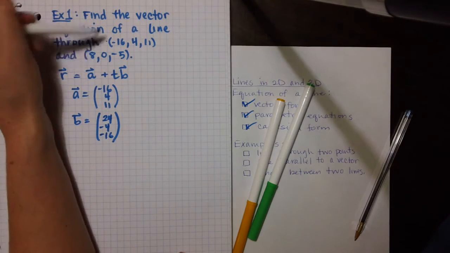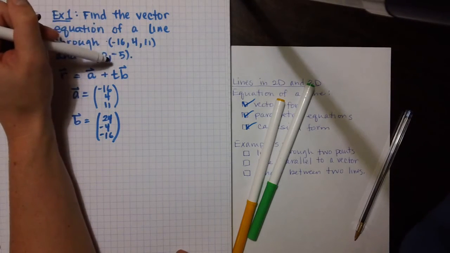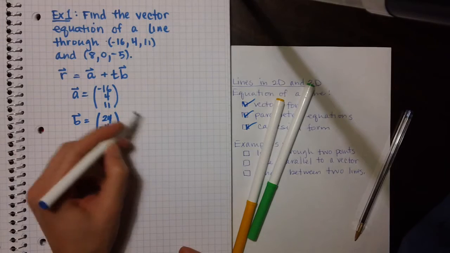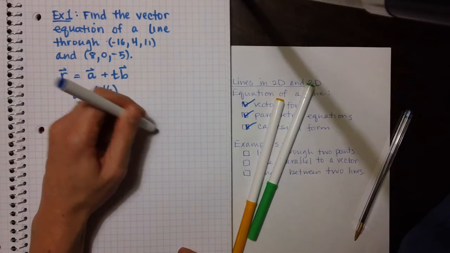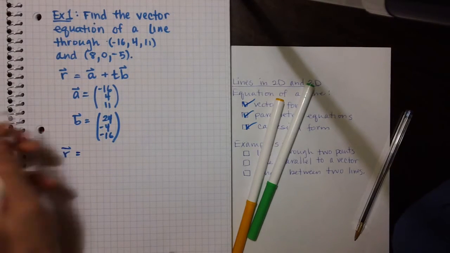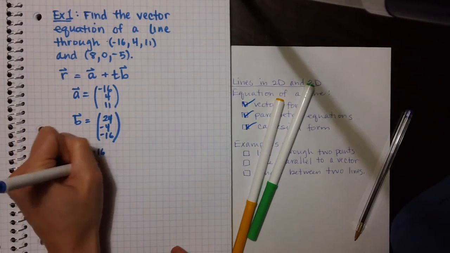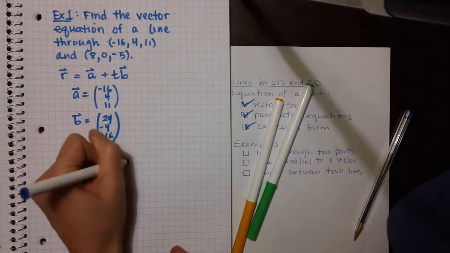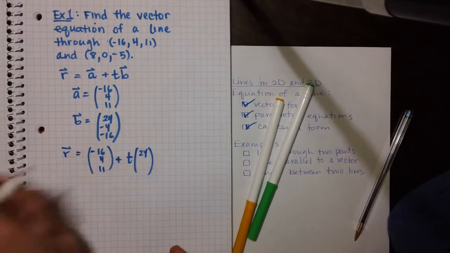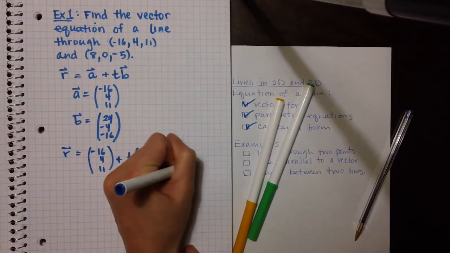Alternatively, I could have taken negative 16 minus 8, 4 minus 0, and 11 minus negative 5. That would have given me the negative of this B vector. Remember that a line goes in both directions, so it doesn't matter if your direction vector goes this way or this way. It's the same line. So here is an equation in vector form of my line: vector R is equal to (negative 16, 4, 11) plus some parameter t, that's a scalar, times my direction vector (24, negative 4, negative 16), where t is an element of the set of all real numbers.